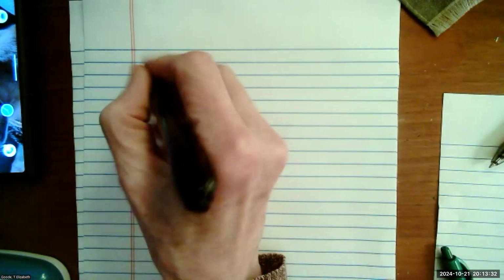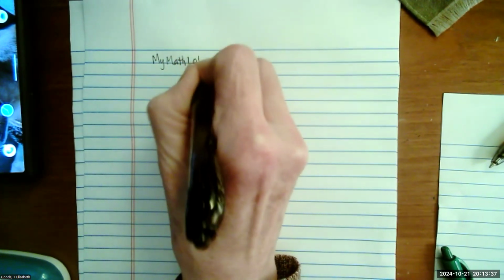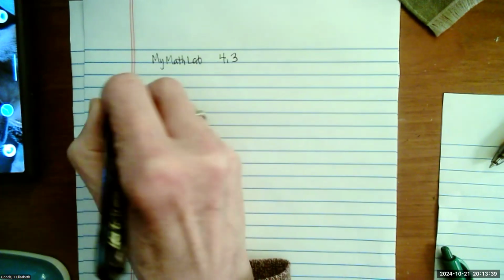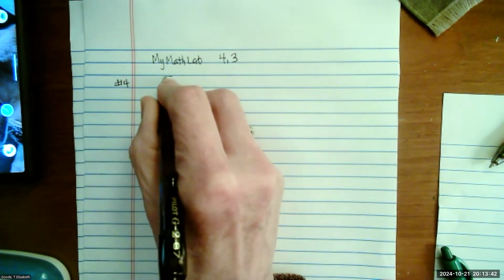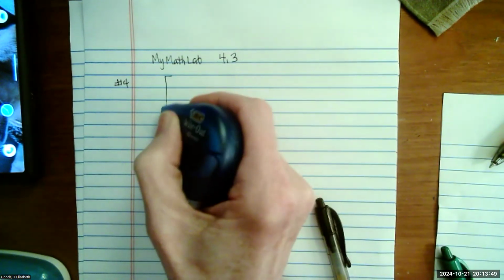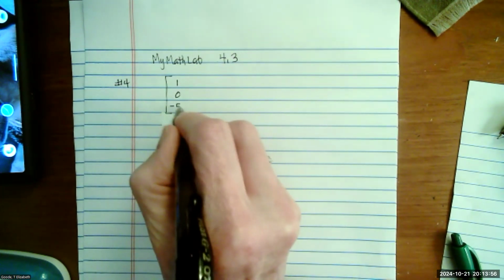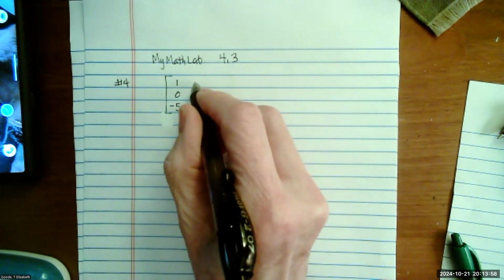Okay, I'm going to stop sharing. This is my MyMathLab number 4.3, number four. Can you tell me what your matrix looks like? Are you going to read the columns to me? What size is your matrix?